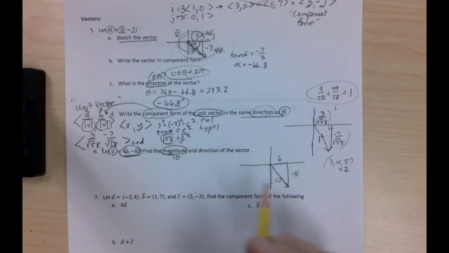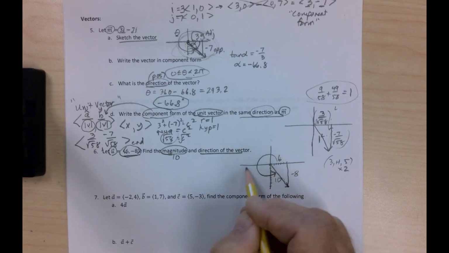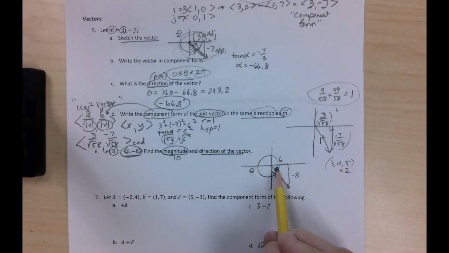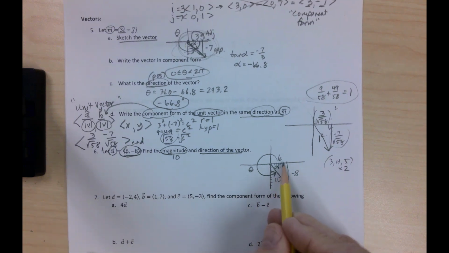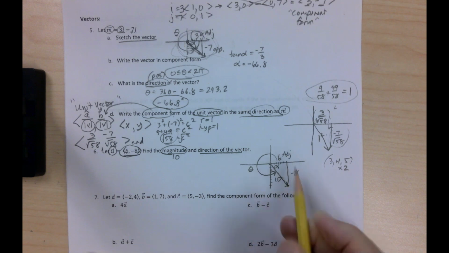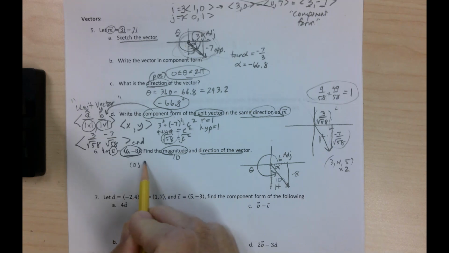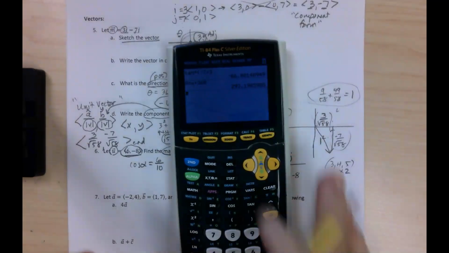So that's 10. Direction, again, is asking you to find how far you had to spin your spinner in a positive direction to get here. So I'm going to use fishy, and this time, just for kicks and giggles, I'm going to use adjacent and hypotenuse just to change it up. Cosine of that angle is adjacent over hypotenuse. And I'm kind of glad I did this.